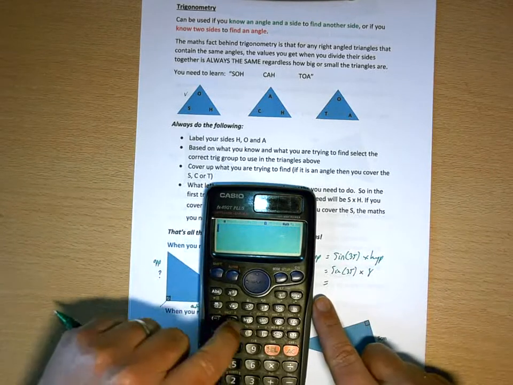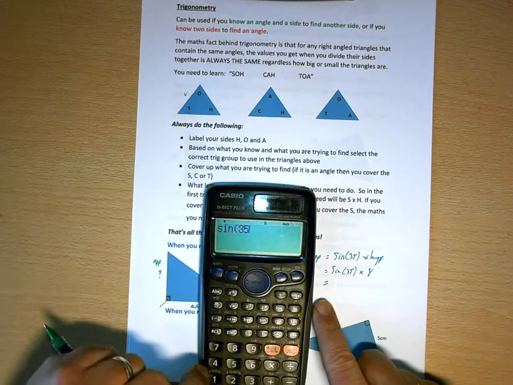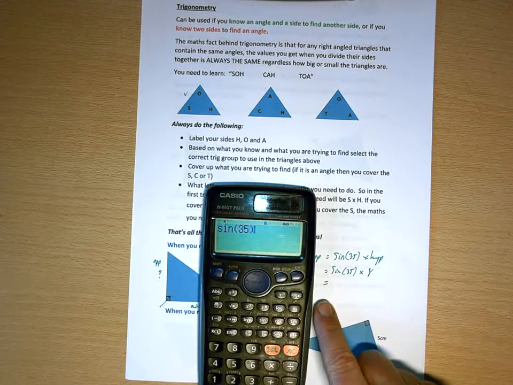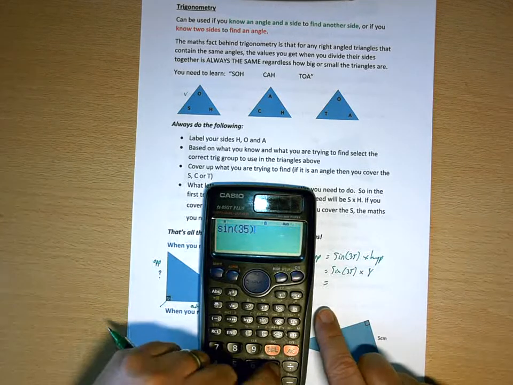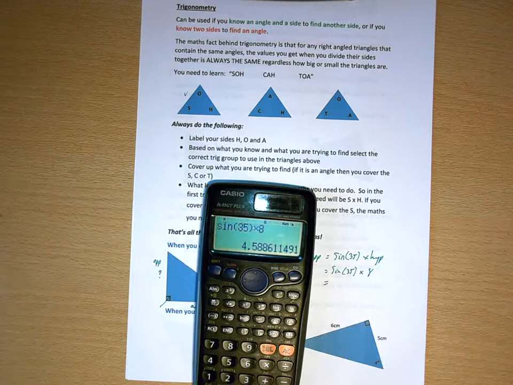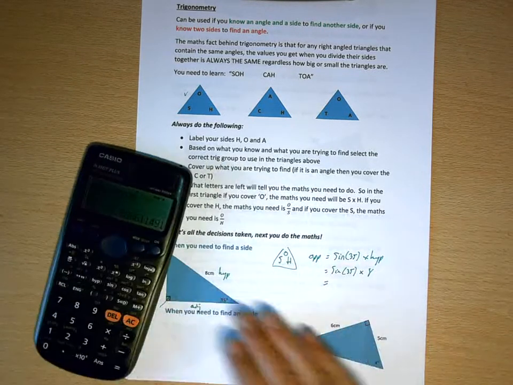I'm going to now type in exactly as I see it there, sine 35. It's important you close the bracket to say you've finished working with the angle, times 8. So to one decimal place that will be 4.6.